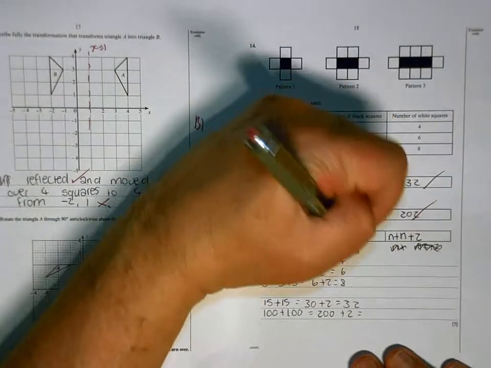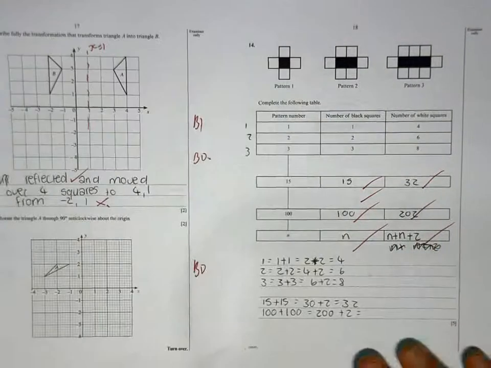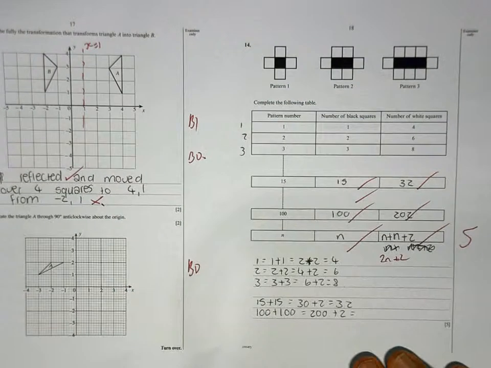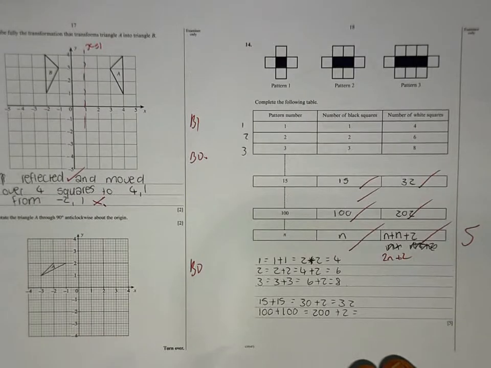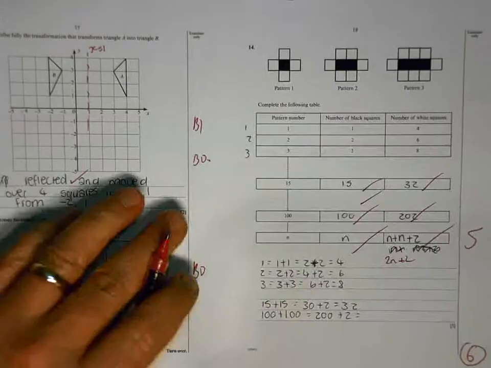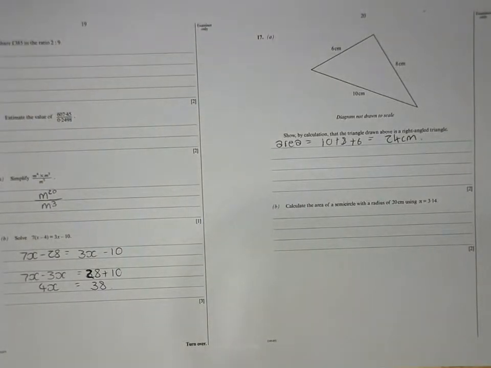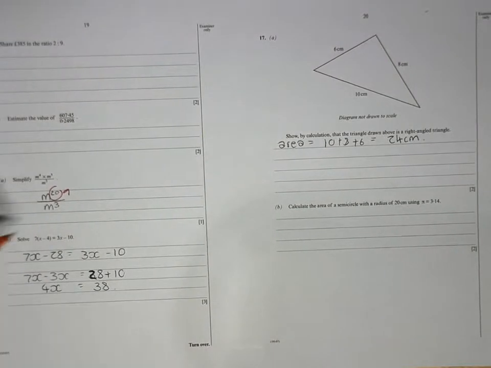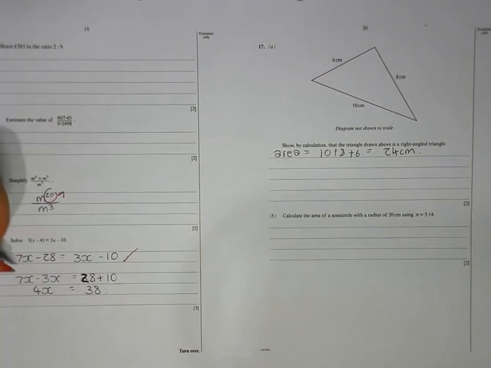Yes, yes, yes. N plus 2 is perfect. You could also write is 2n plus 2, but nothing wrong with the way that you've written it. 6 for the page. It's not M20, it's M9. That's correct.